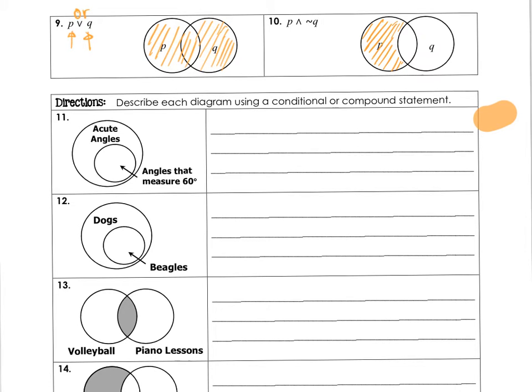Let's look at some of the examples underneath there. Describe each diagram using a conditional or compound statement. So I have all angles that measure 60 degrees, all of them are acute angles. So we can say, if I use a conditional statement, it's an if-then statement. So I say if an angle measures 60 degrees, then that's my conditional statement, right? Then it is an acute angle.